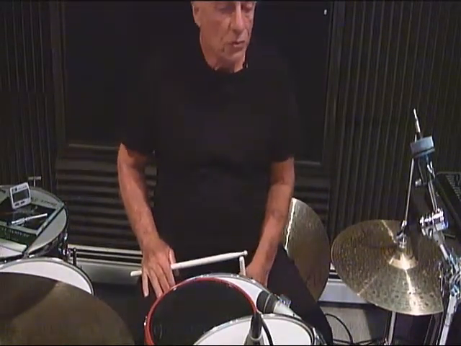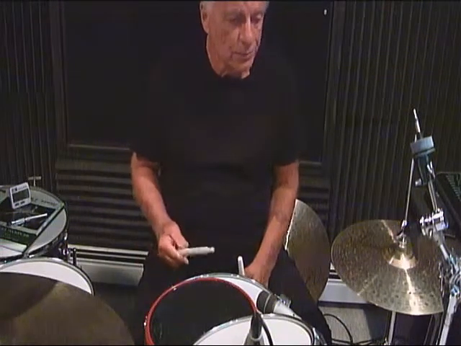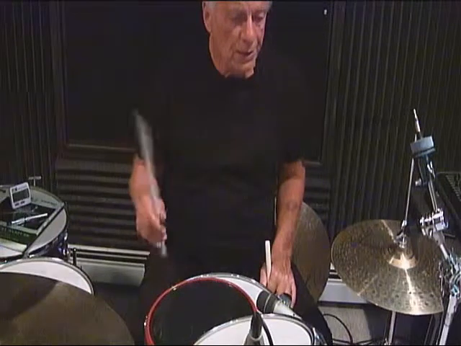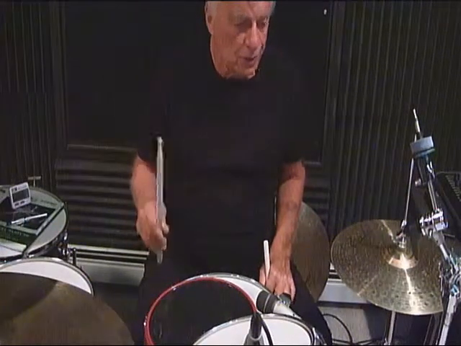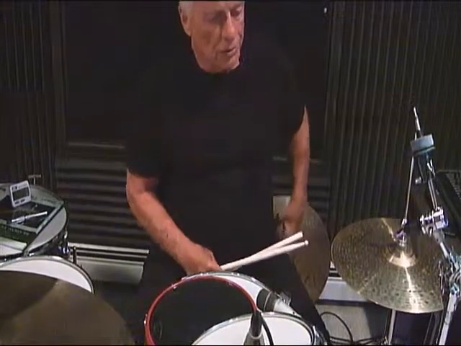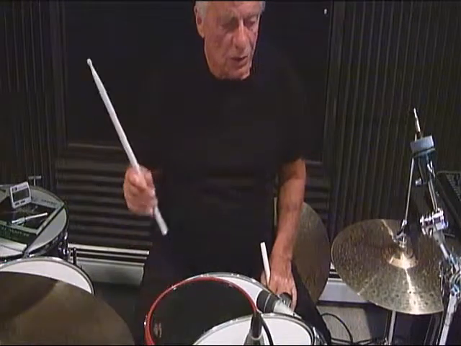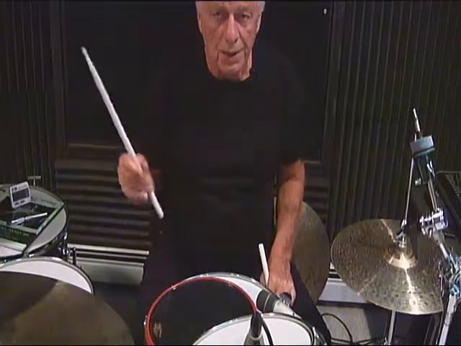Third measure, 16th notes, eighth note triplets, eighth note triplet with a rest on the second beat and a quarter note. Here we go. 1E and 2 and 3 and 4. Fourth measure, line 5, 1E and 2E and 3E and 4E and.